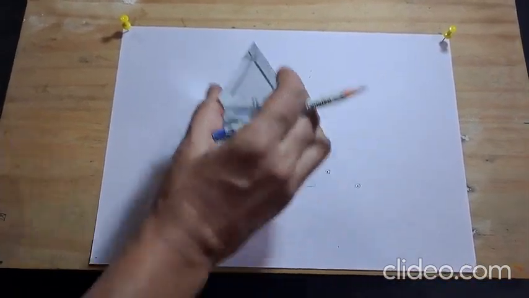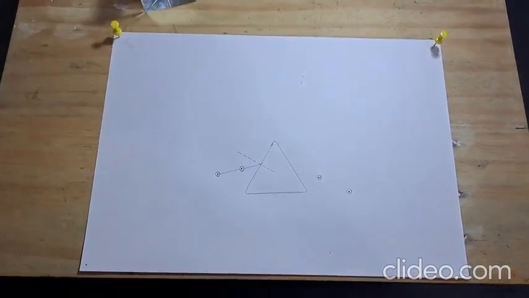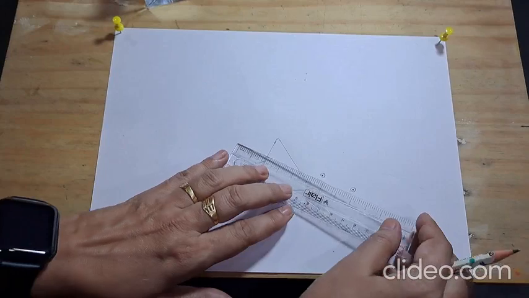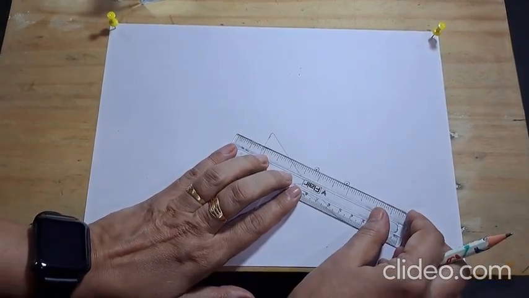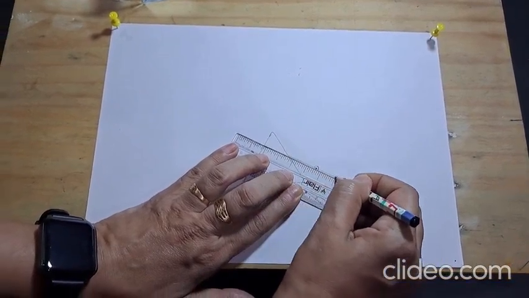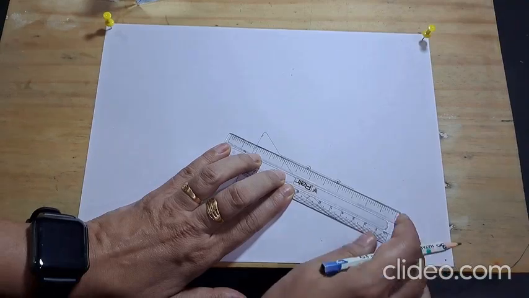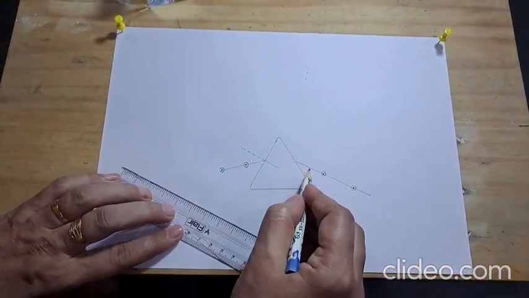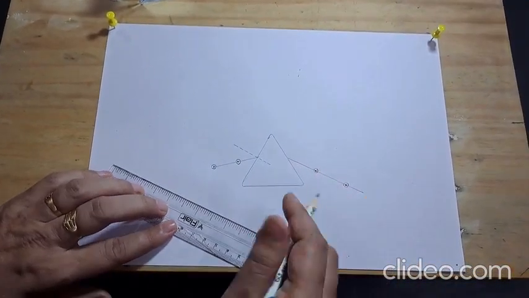And I'm also removing the prism now. With the help of a ruler, I'll be joining these two spots. So this is the emergent ray coming out.